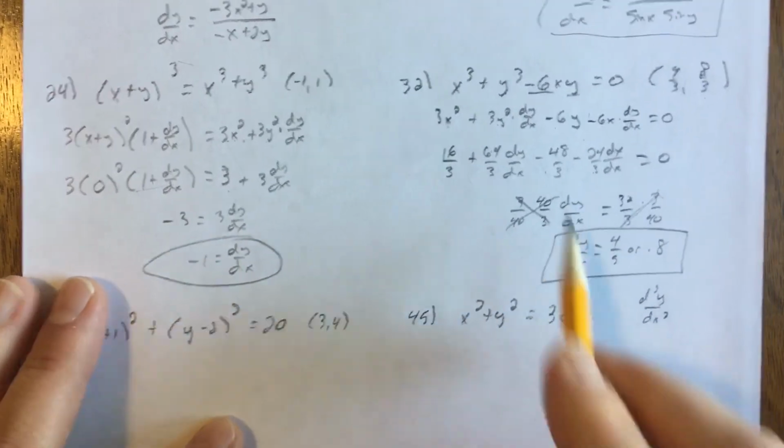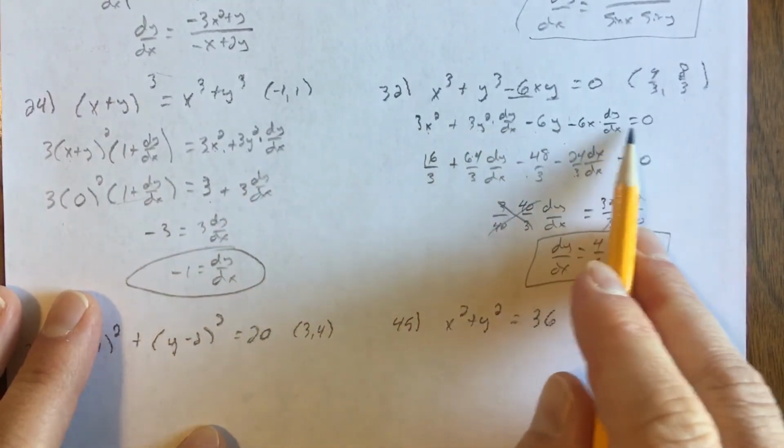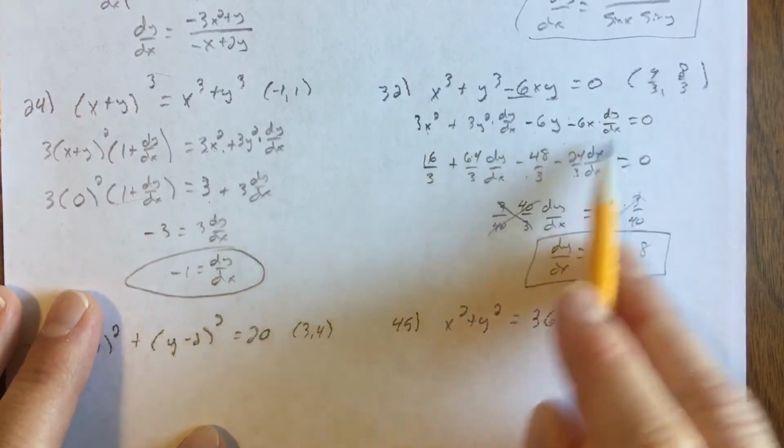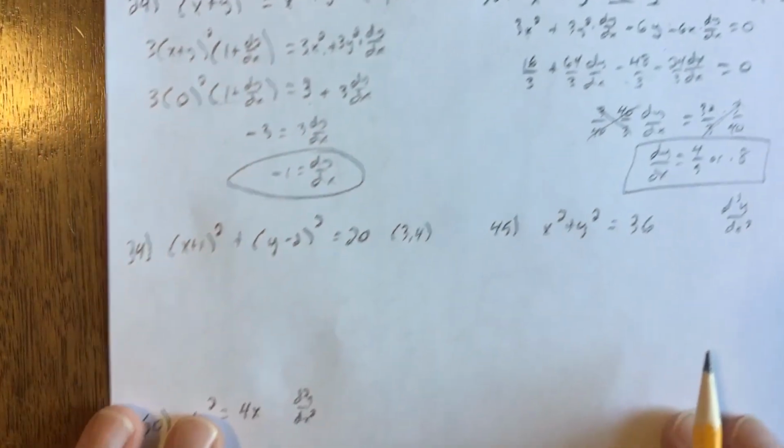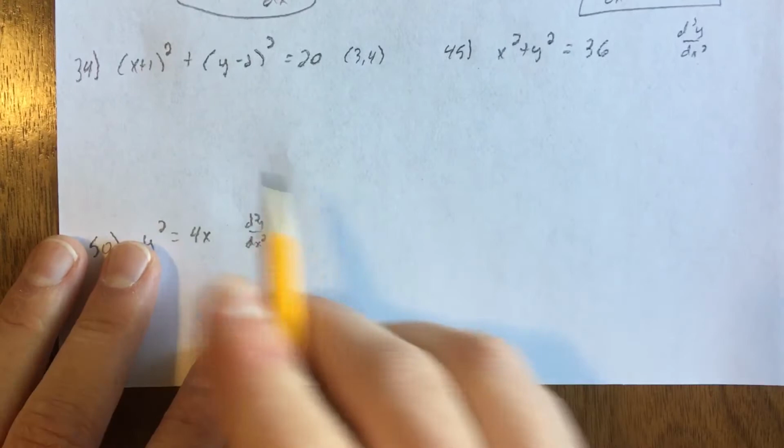Okay. So look at your initial pass. Did you do that part right? Then plugging it in is a little bit of a nuisance, but if you stay calm, you should be okay. All right, same idea on 34.